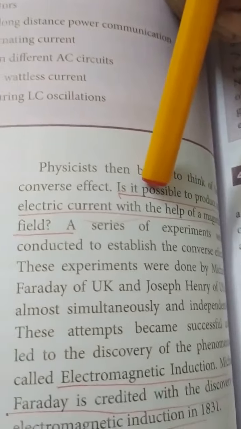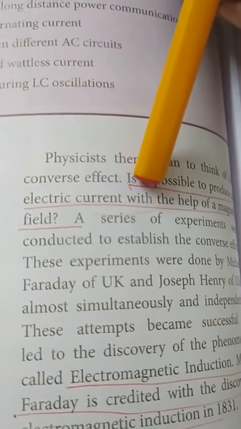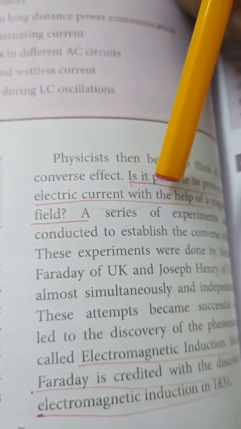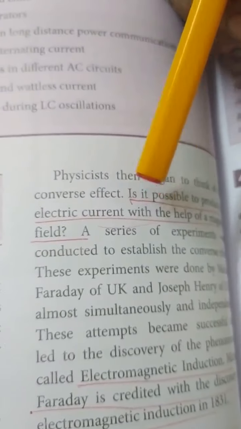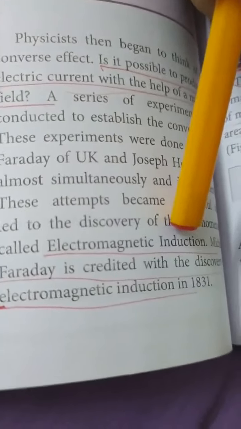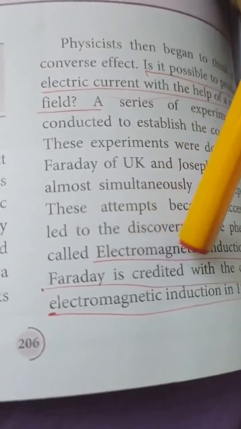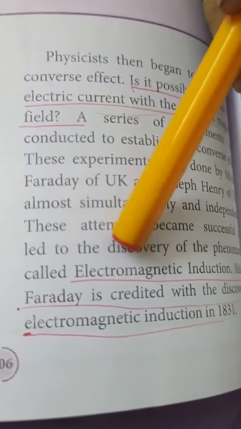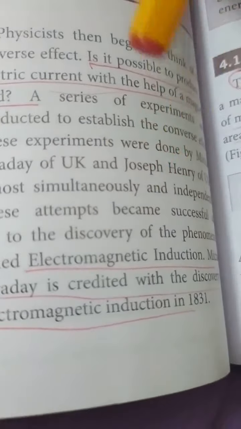So it is possible to produce an electric current with the help of a magnetic field. That is, a magnetic field can be used to produce electric current, and this type of induction is called electromagnetic induction, and Michael Faraday discovered this first. So he can be called the father of electromagnetic induction, and this is the introduction part.